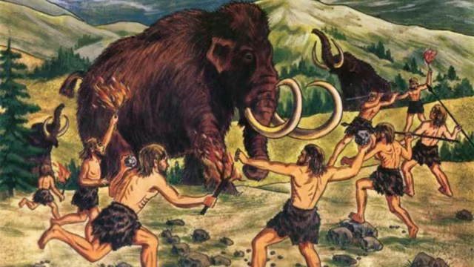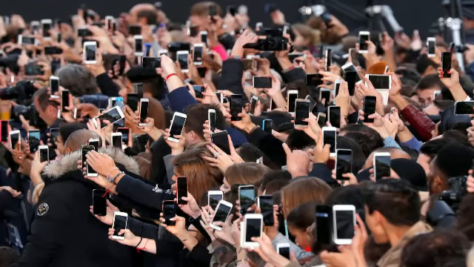In that 0.001% of that time, we have gone from hunter-gatherers to apes with smartphones. Who knows what we will be when we reach 0.002%.